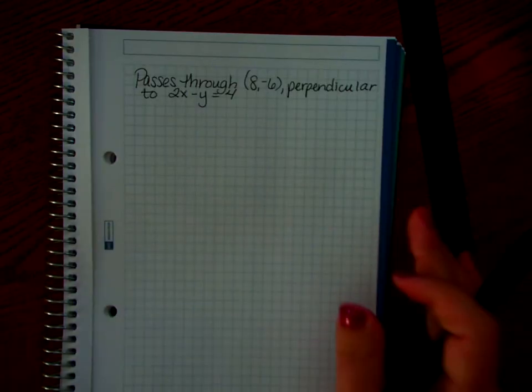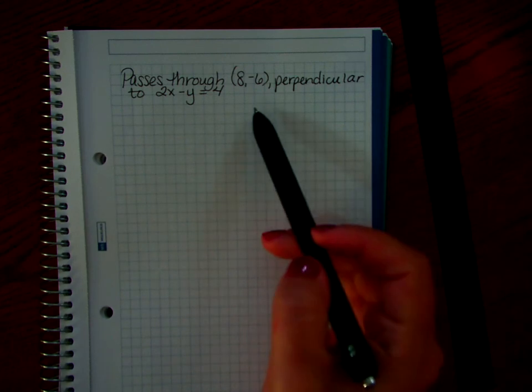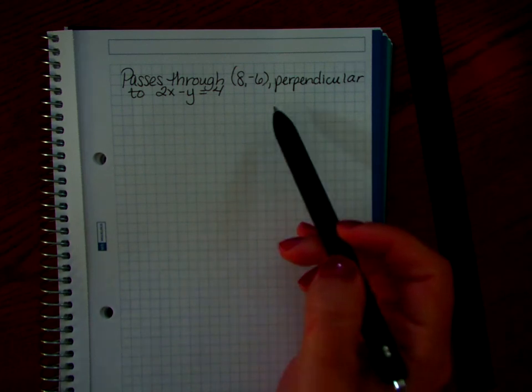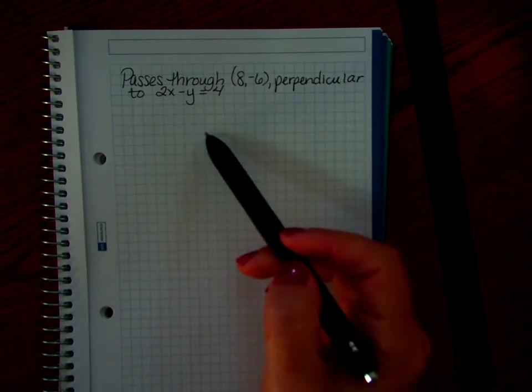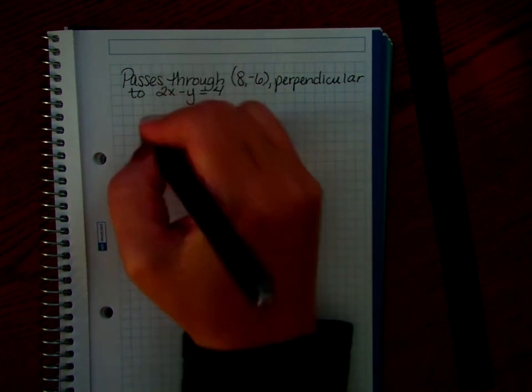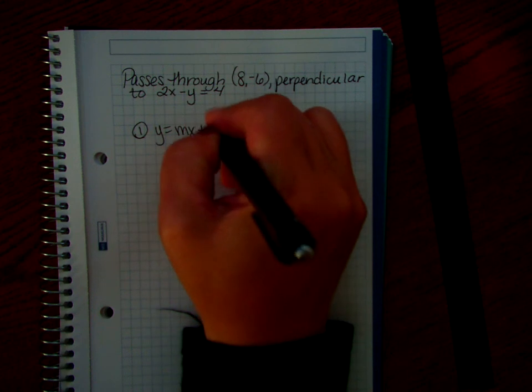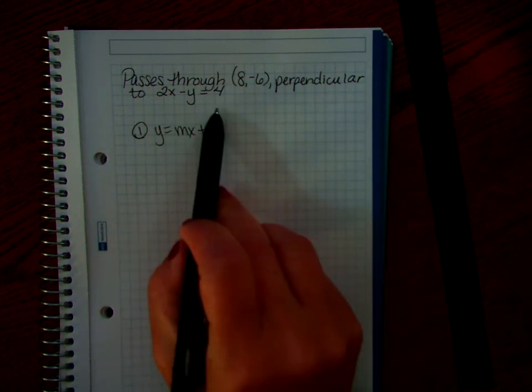All right, let's do one more. So we're still writing the equation of a line that passes through (8, -6), and is perpendicular to this line. Well, before I can tell you the slope, it definitely has to be in y equals mx plus b form. This is not.